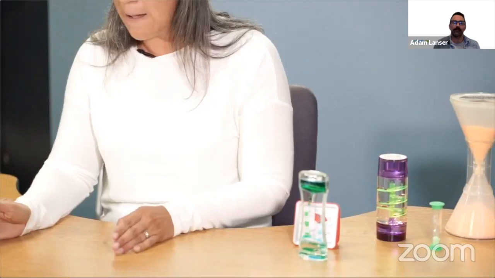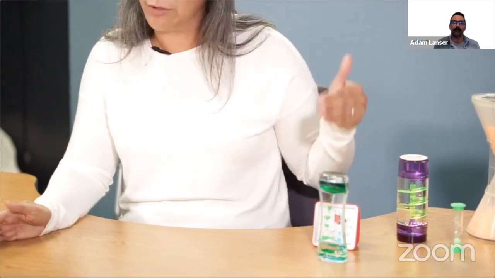I also like to use these during transitions, and kids have trouble with transitions. But if they know that transition time is coming, they're more willing to move on to the next activity when they see their water timer or their timer end.